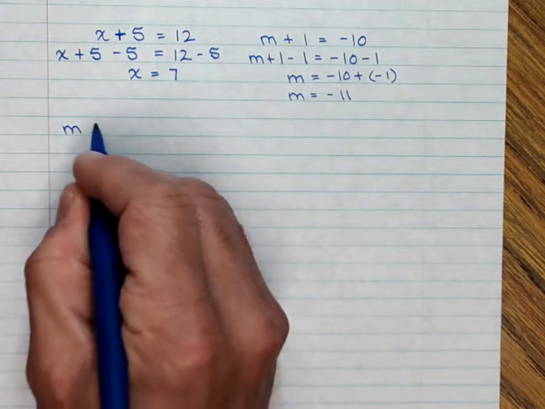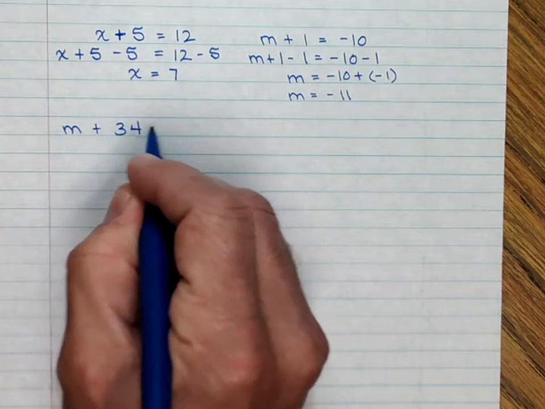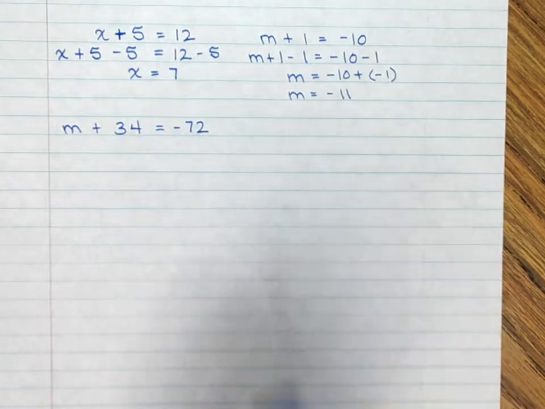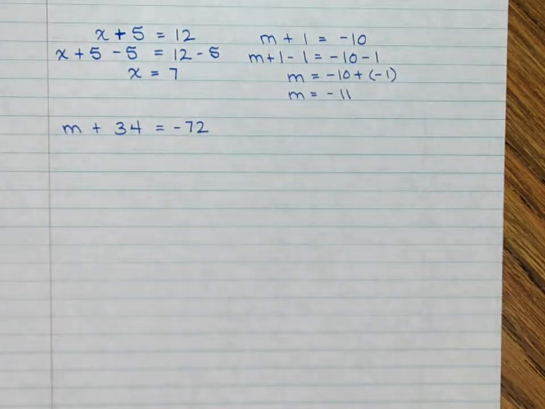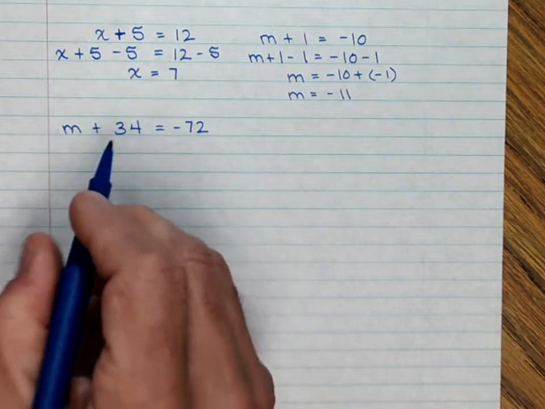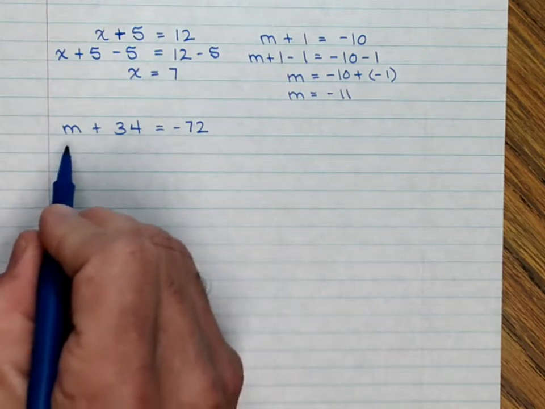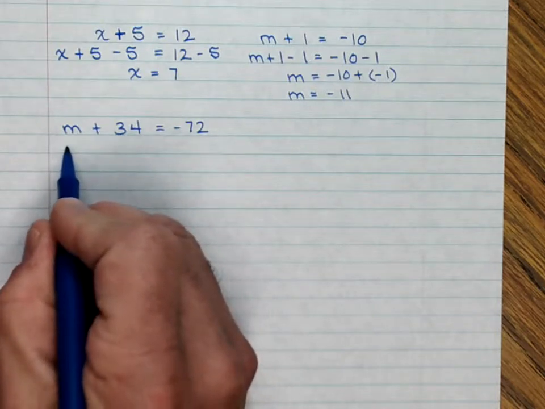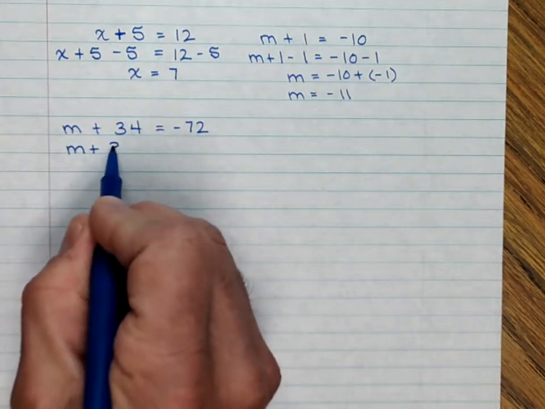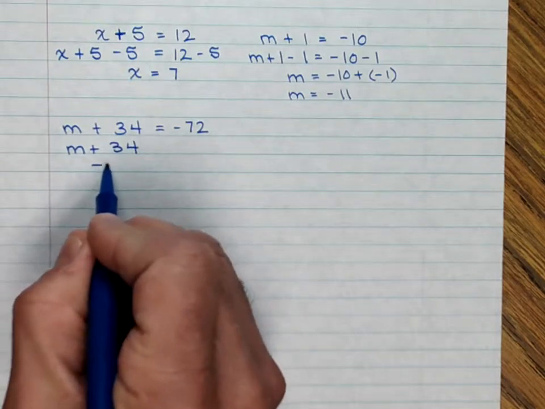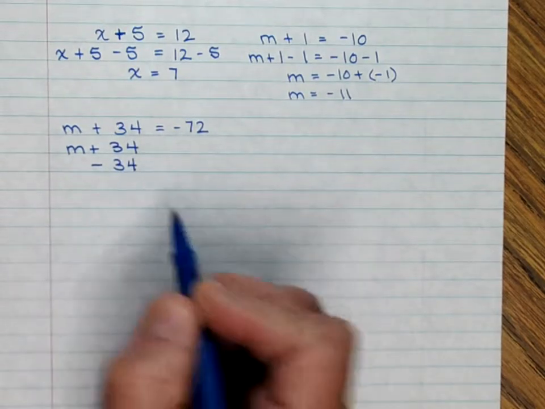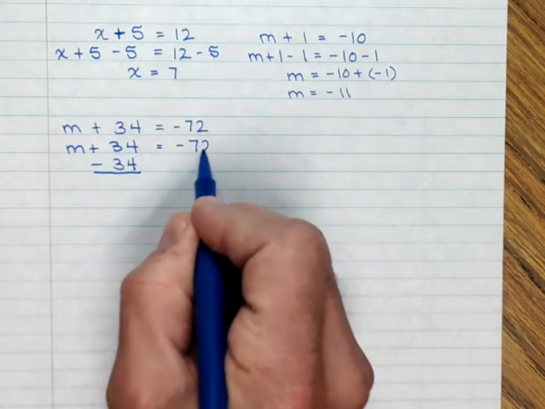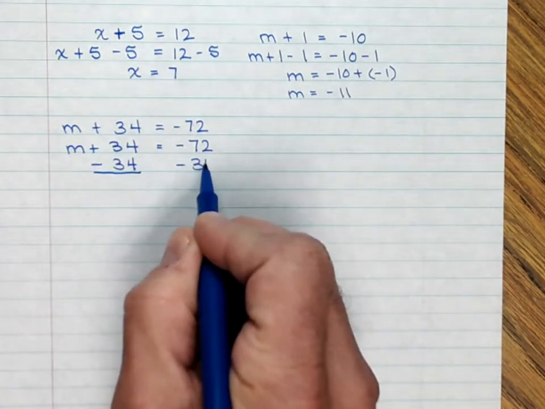m plus 34 is equal to negative 72. I'm going to try one more of those again with you. This time I'll do it on the stacking version. So the opposite of 34 is to subtract 34. So I'm going to stack the expressions like that. I'm not a real fan of this method, but I know you prefer it, so I tend to show both options.